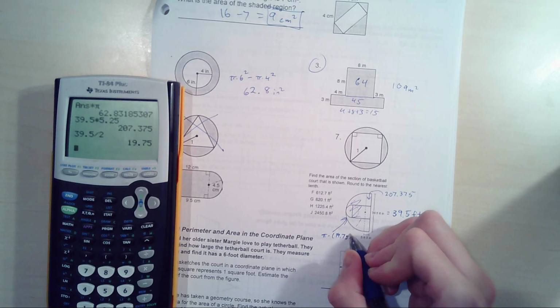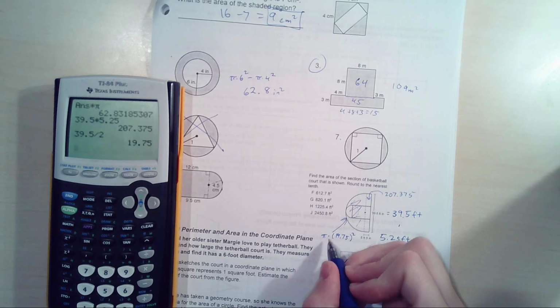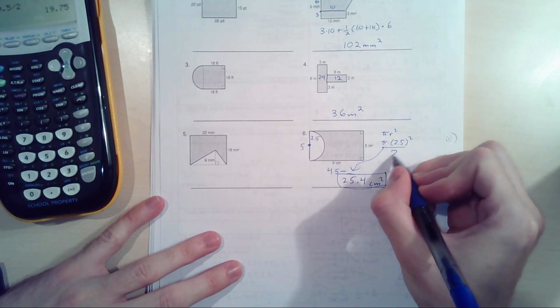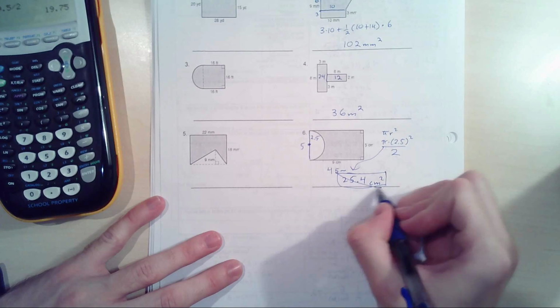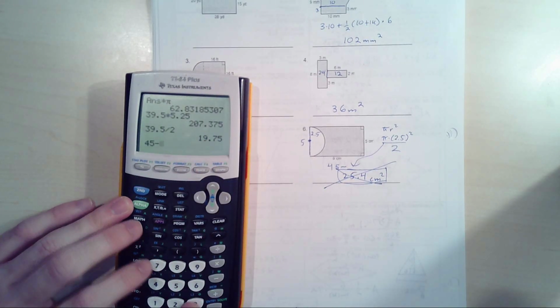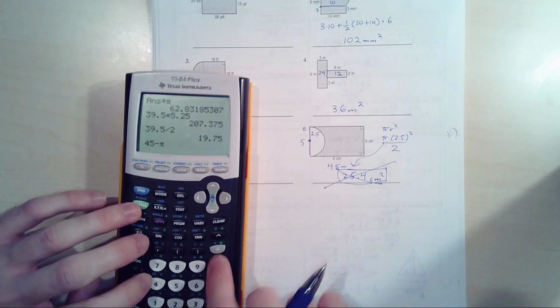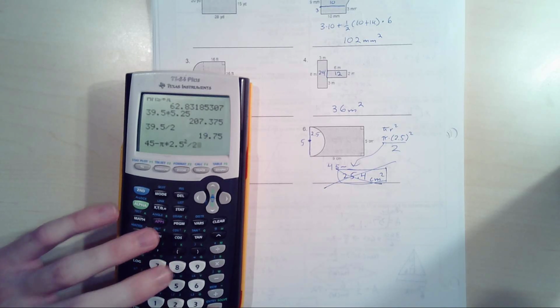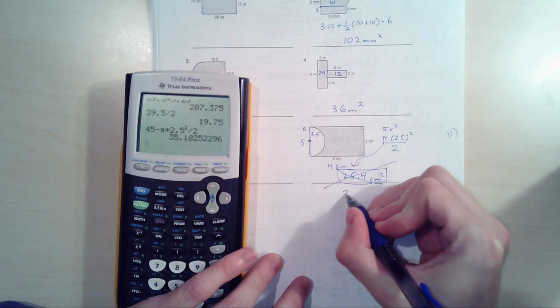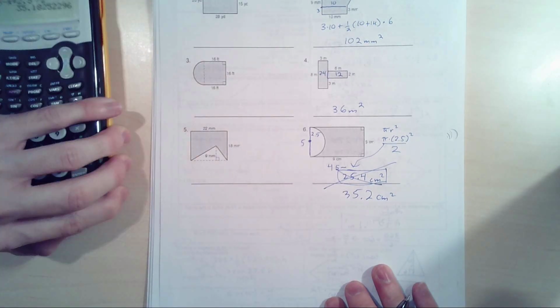19.75 quantity squared. And I realize I just screwed up a previous problem. I didn't divide by 2 in that previous question. What a disaster. It's only half a circle. This is not even the right answer. So 45 minus, and I've got to retype this in now. We've got pi times 2.5 squared divided by 2. This is the right answer now: 35.2 centimeters squared. I apologize for that one.